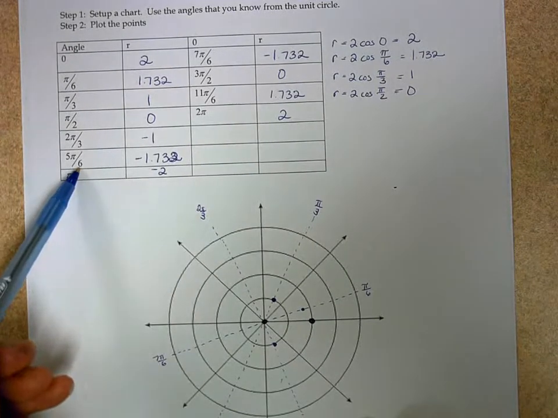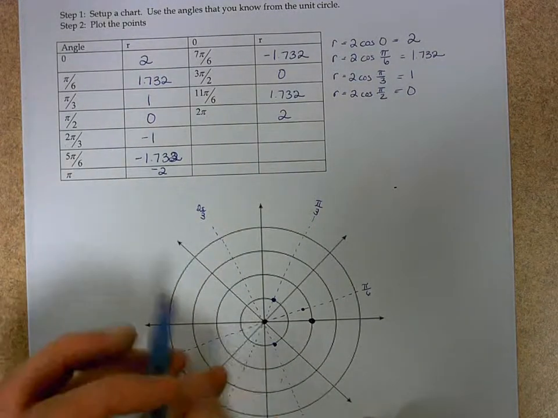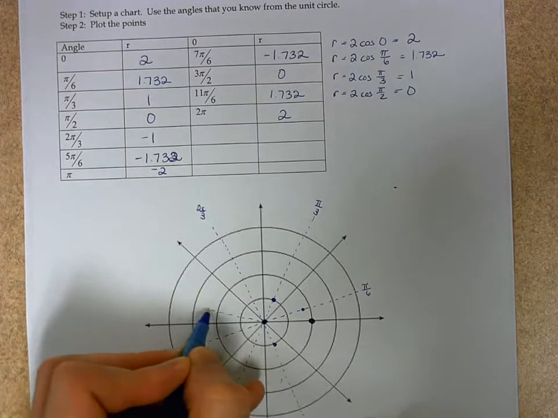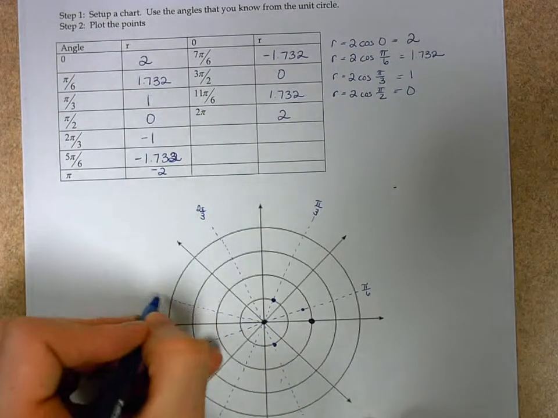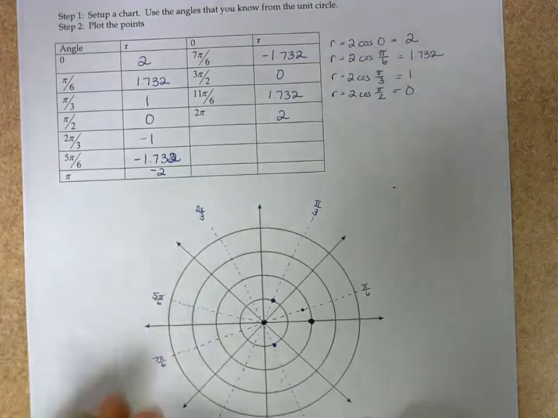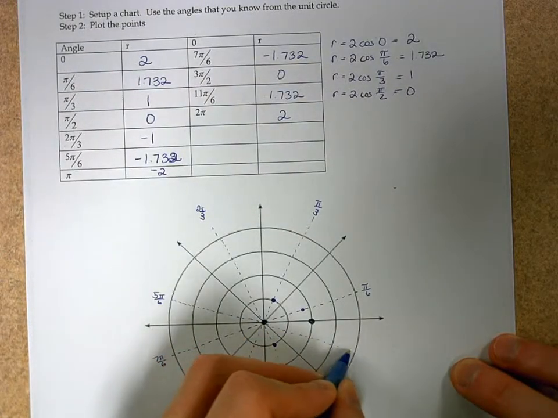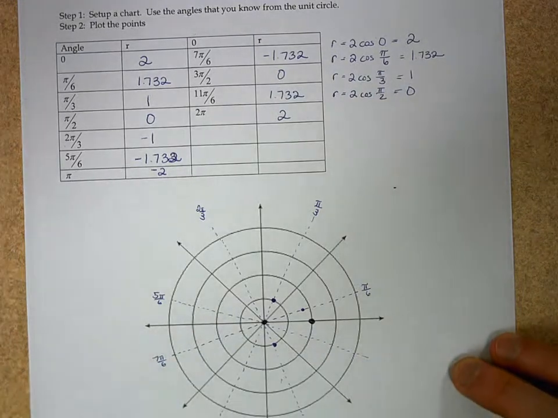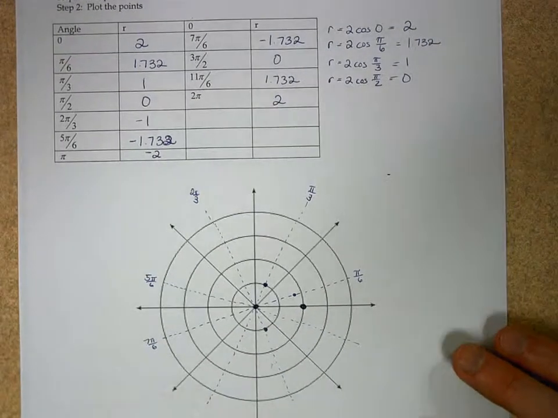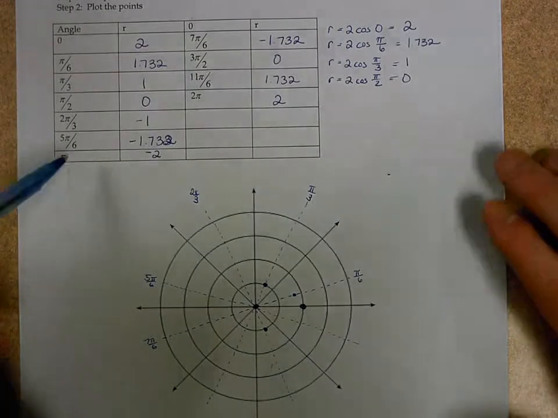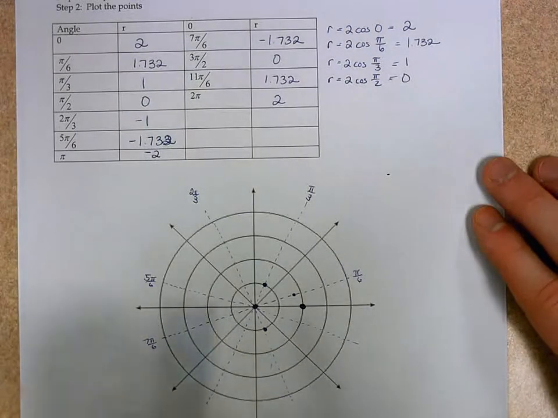At 5 pi over 6, which is about right here, I know it's going to extend in the exact same way in the opposite direction. So for 5 pi over 6, I'm at a negative 1.732.